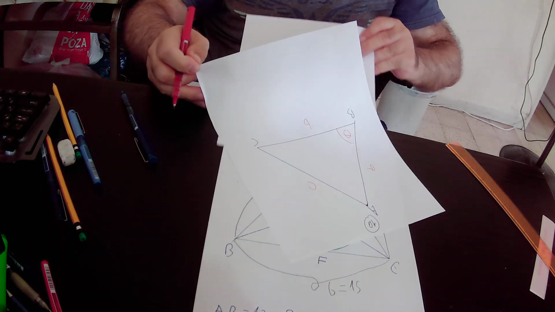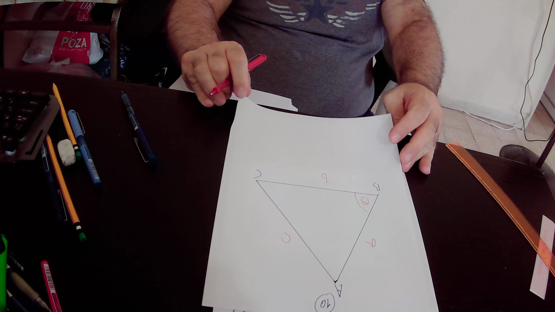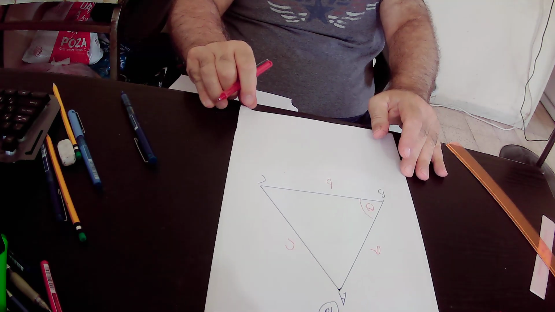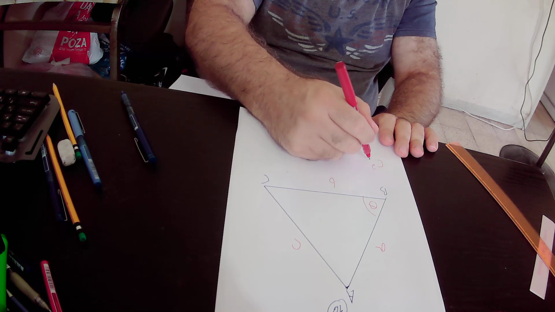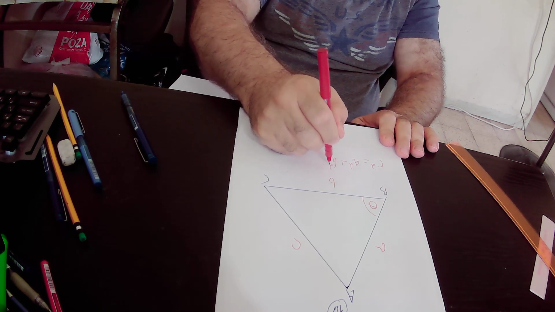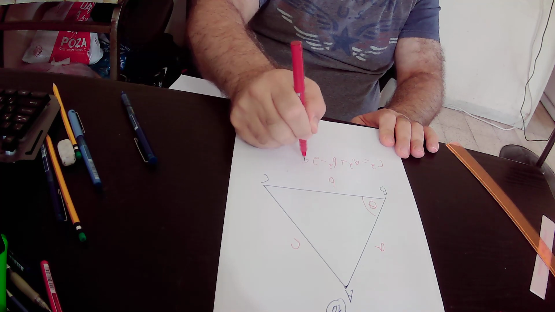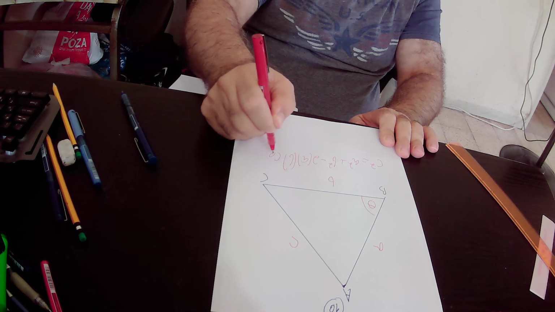Okay, so according to the law of cosines, C square equals A square plus B square minus 2 times A times B times cosinus theta.